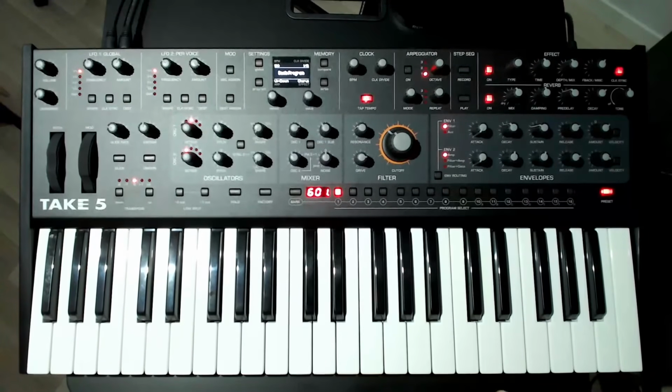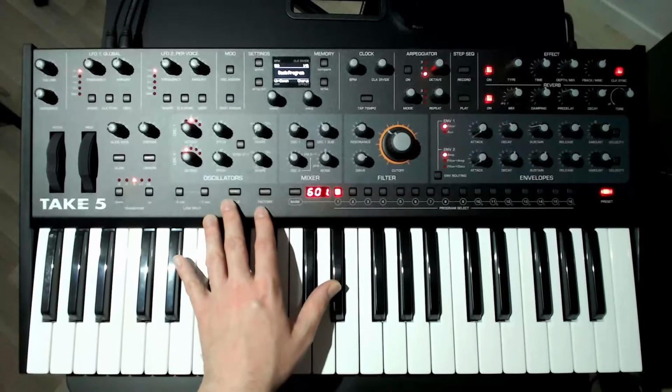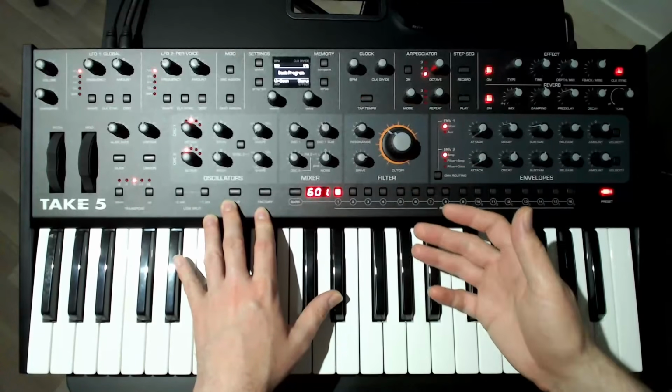I think I'm going to be fair to say that I didn't rush when I was to get this synth in the beginning. The reason why I purchased it was that I was so curious about having VCOs and a Prophet 5 filter, a sort of Prophet 5 filter.